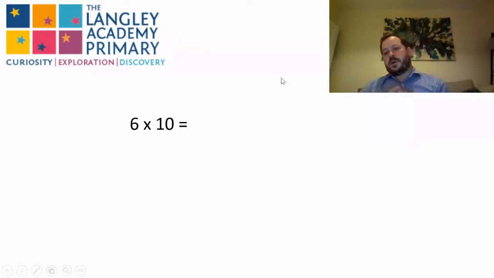Okay, so another way we can look at this is to model it using a bar model. How can we do this, and why is this useful? Well, actually, this way is very easy for us to see how each one becomes 10. So let's have a look at the question. It's 6 times 10. Have a go at seeing if you can create a bar model that helps you show this, and then we'll talk through it and we'll explain it that way. Pause now and try it.